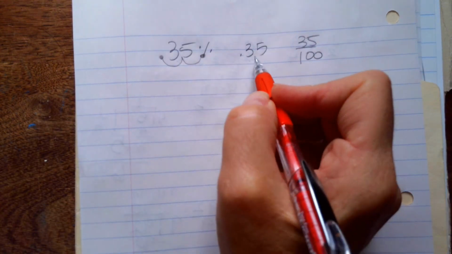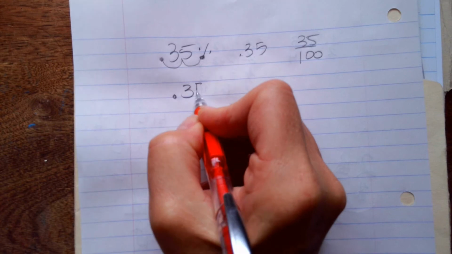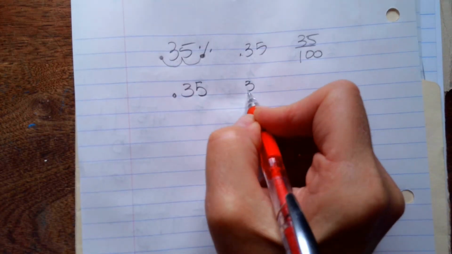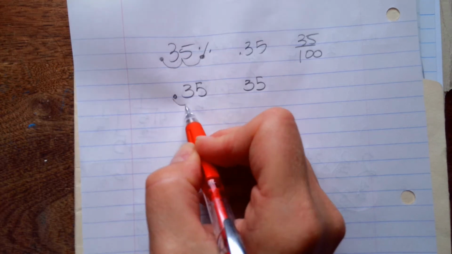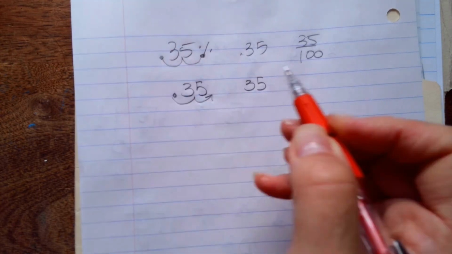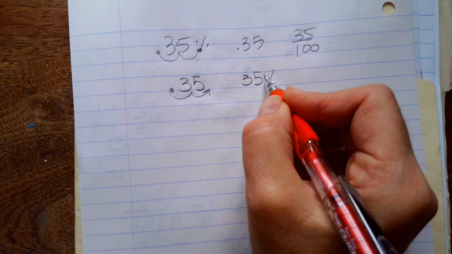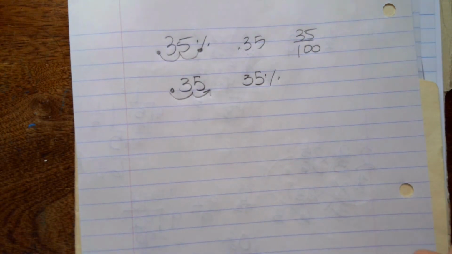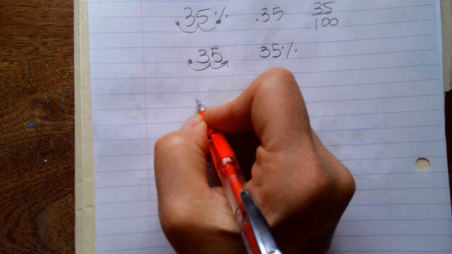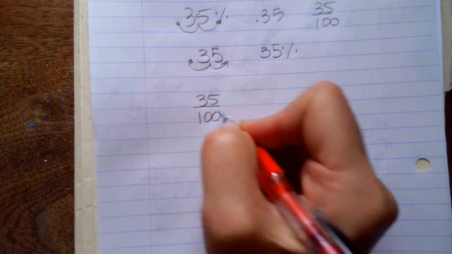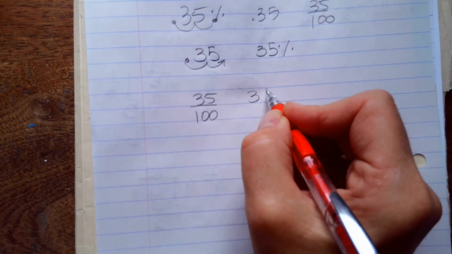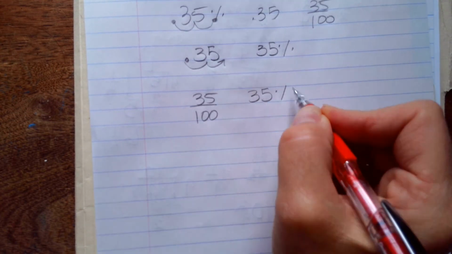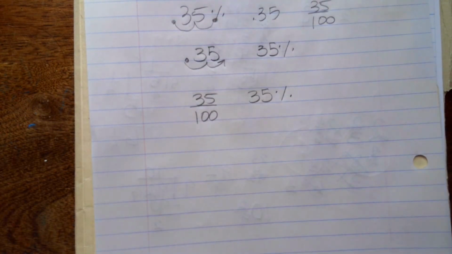To change my decimal into a percent, I do the exact opposite. I take my decimal and I go 2 over to the right, and my 0.35 becomes 35%. Now to change a fraction into a percent, if it's over 100, all you do is rewrite the numerator and add a percent sign.